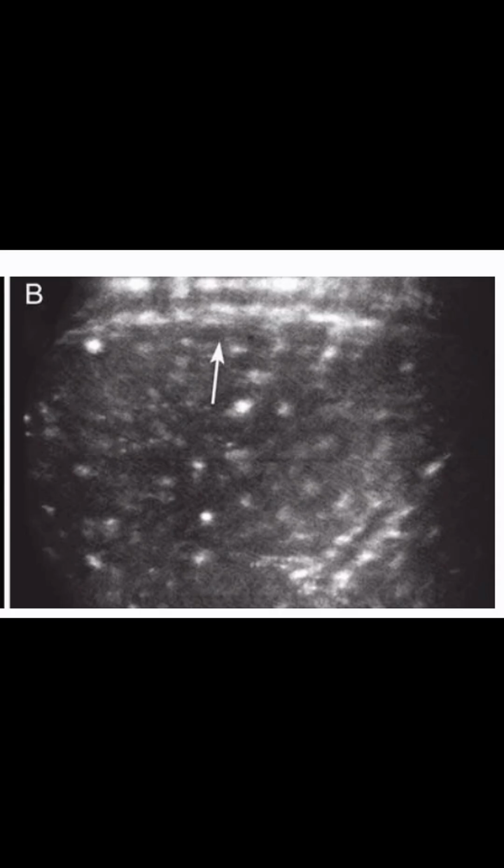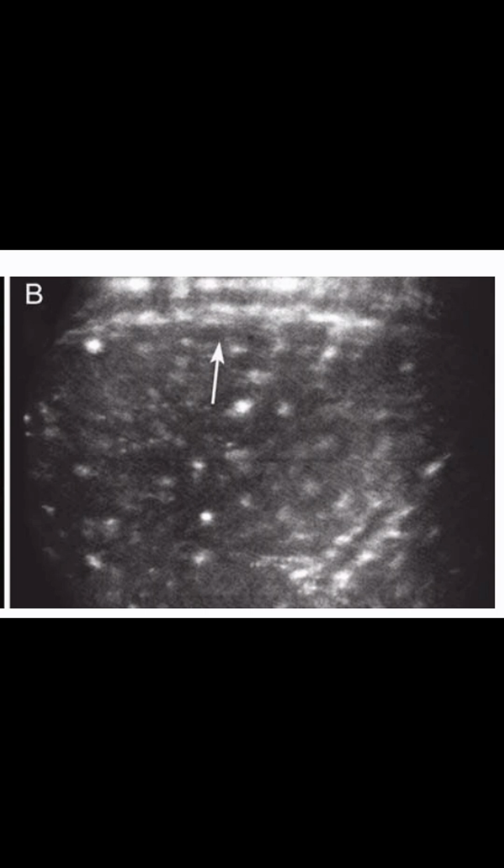B, many small foci of increased autofluorescence distributed throughout the retina, with more in the perivascular area. Arrow. The autofluorescent background is lower than that of the peak stage experimental autoimmune uveitis retina.